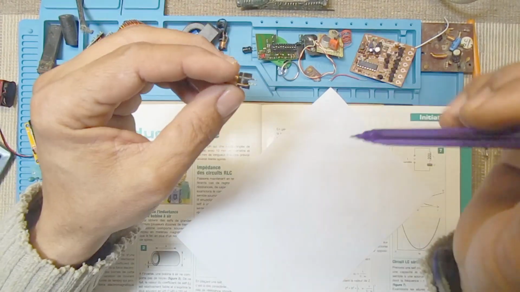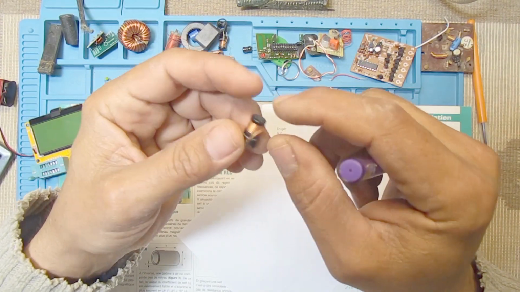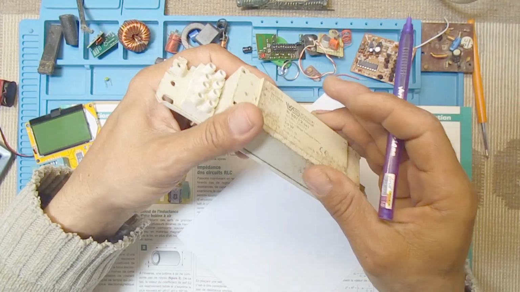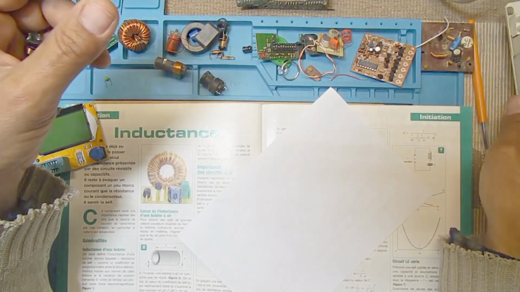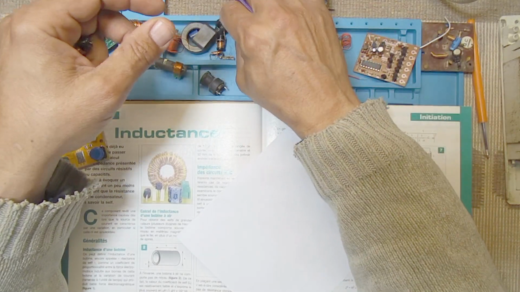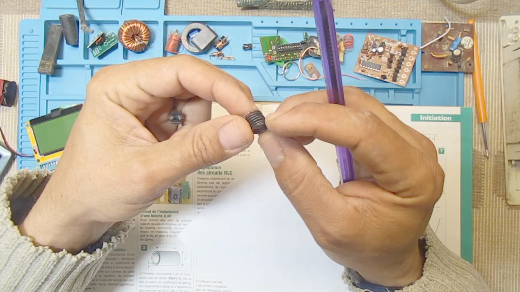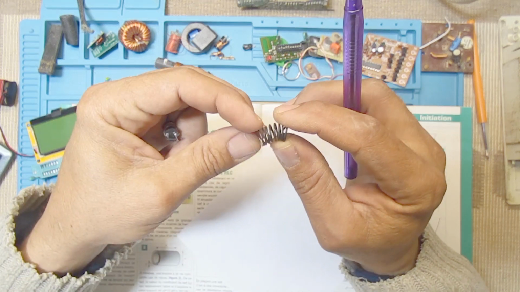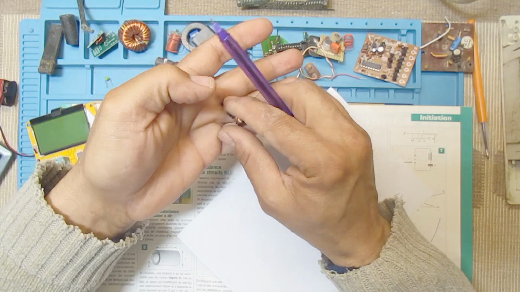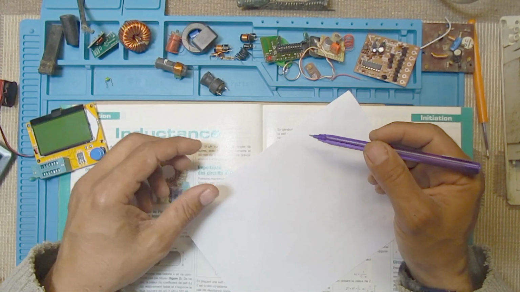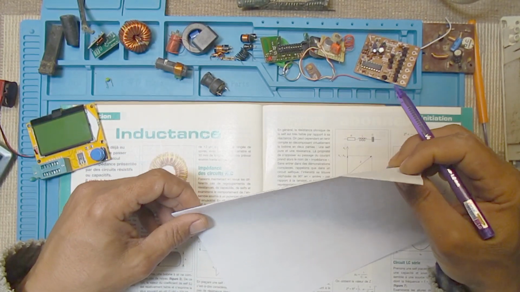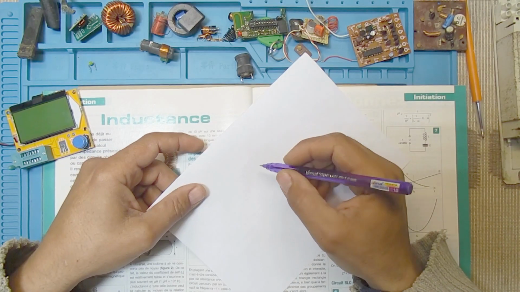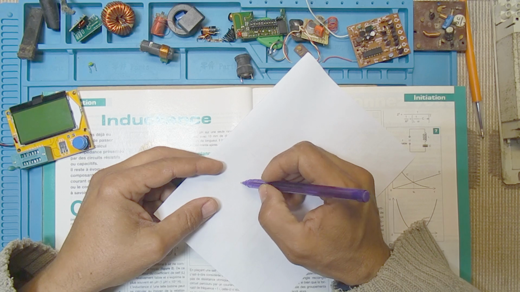In this video we will talk about the inductor. An inductor is an electronic component made with a wire wrapped around a ferrite core or iron core like this one, or simply without a core like this one. It's used in many electronic devices. There are two main characteristics of an inductor.